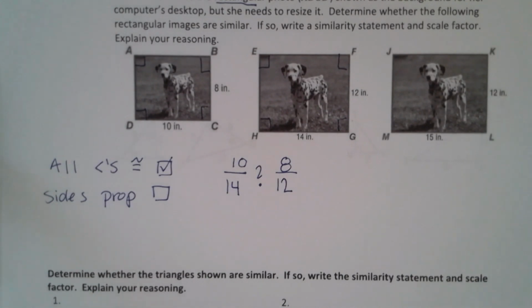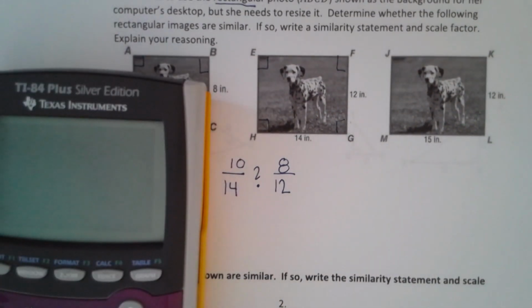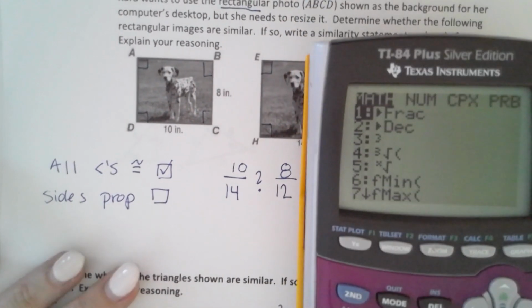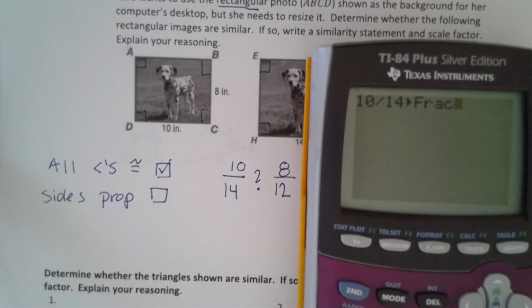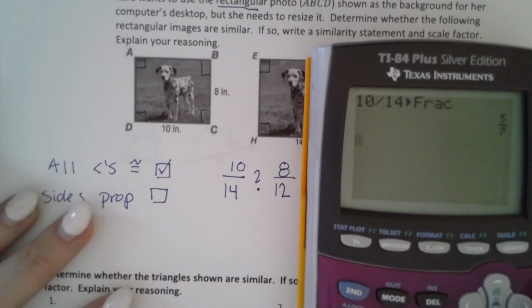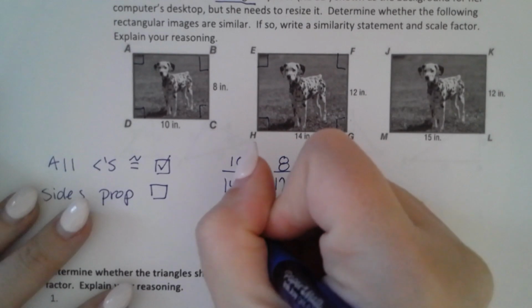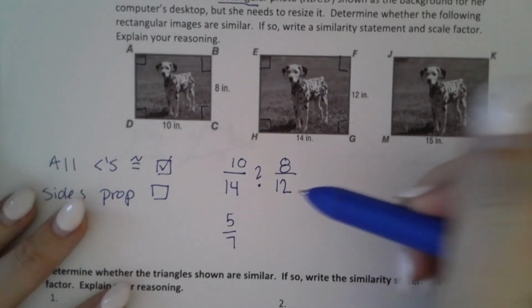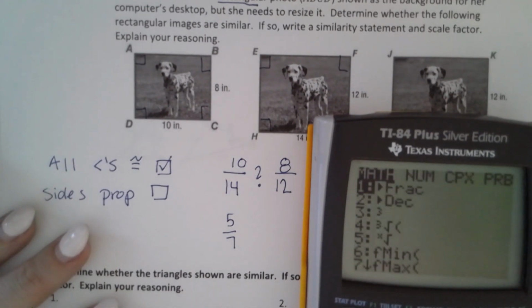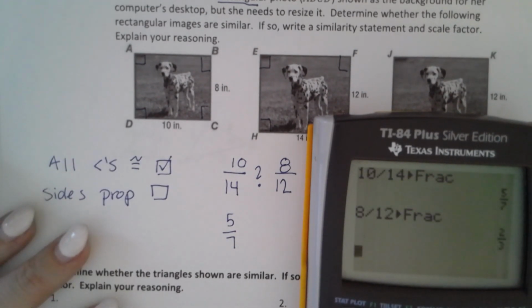So we're going to go to our calculators and do 10 divided by 14, and press the math button, and then fraction, and this is going to simplify our fraction for us. We don't want a decimal, we want a fraction. So 10 over 14 simplifies to 5 over 7. Then 8 over 12, and then math fraction, simplifies to 2 over 3.